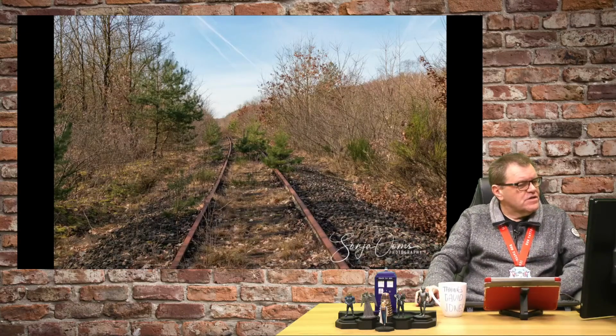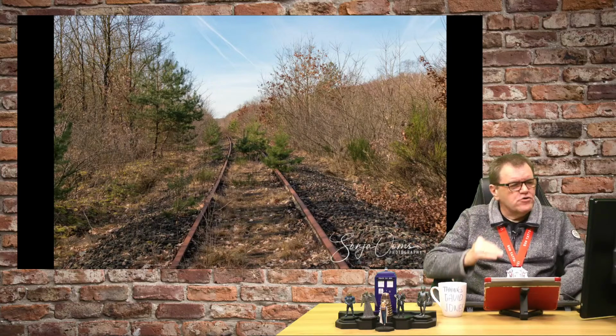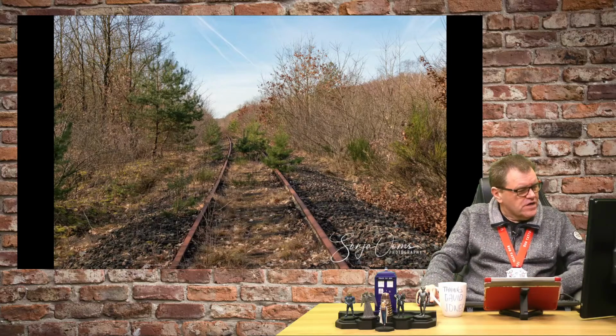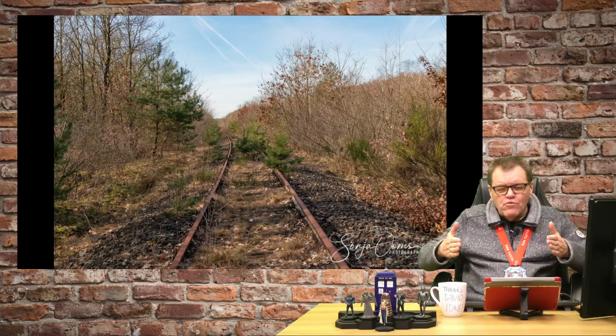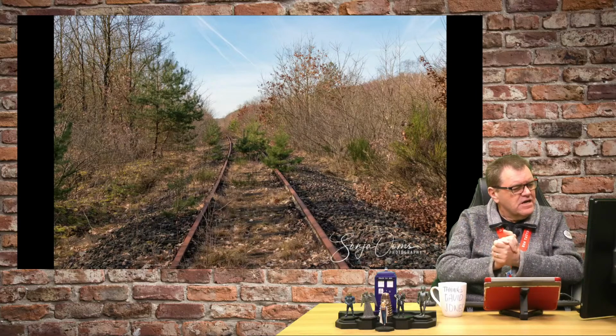So this one by Sonia, the track of disused railway. I like this, and as I said on Facebook, I think the trick with some of these is to change where you shoot from. If you had crouched down to shoot from down below and looked more along the lines, that would give a far better result.